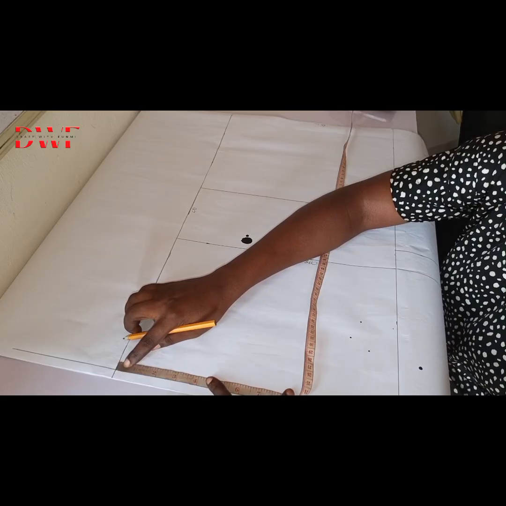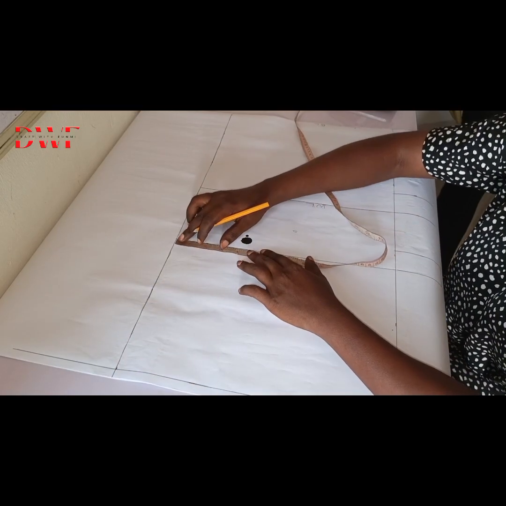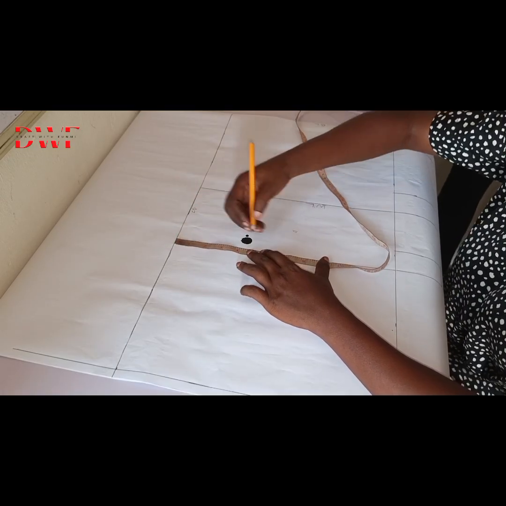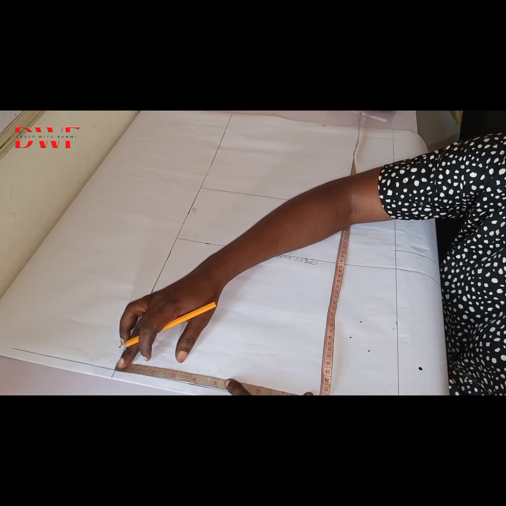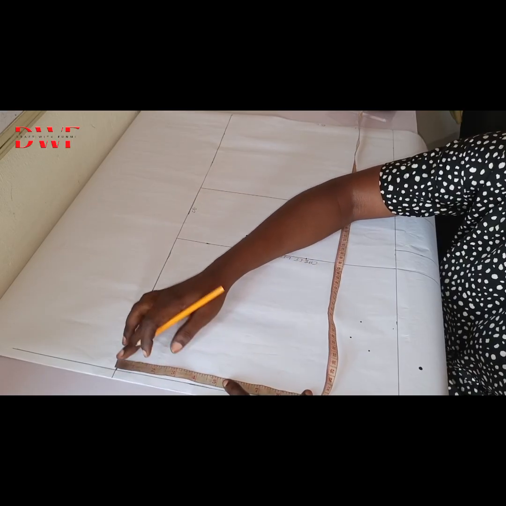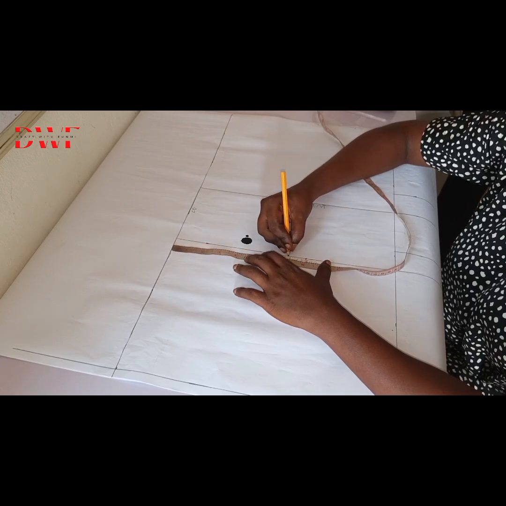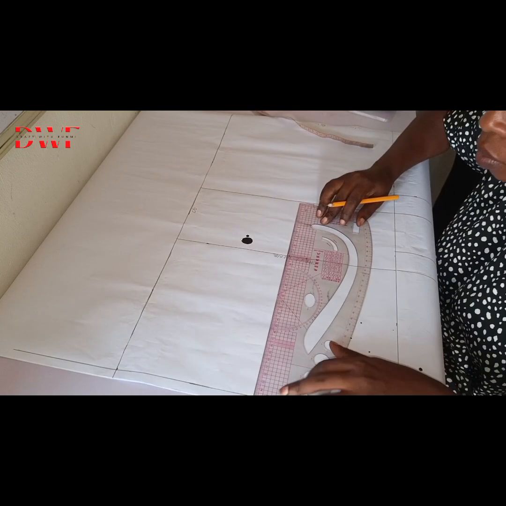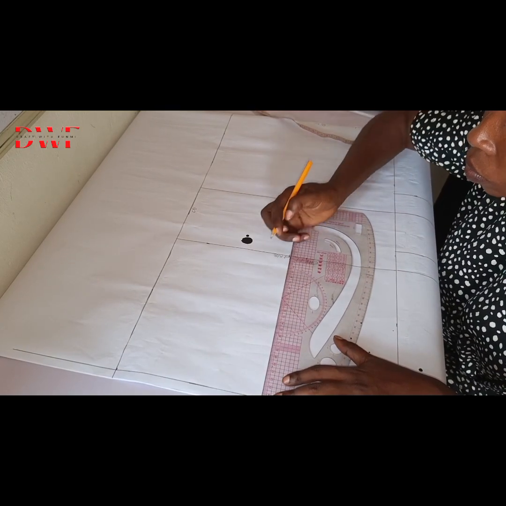So moving on to our back pattern, we're going to be doing a few tweaks here and there, but it's similar to what we have on the front. So measuring my shoulder line, which is 7 inches. I did the same thing I did for the front, measure it on the chest point so I can easily get a straight line. But if you know your hand is very straight, don't worry, just mark on the top and just extend your line up to the chest line. That's just what I'm trying to do here.